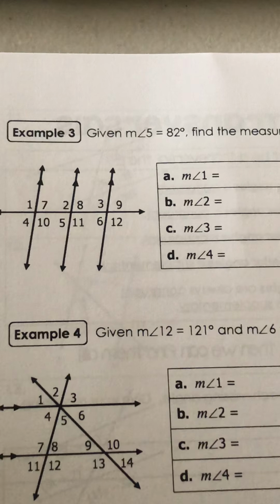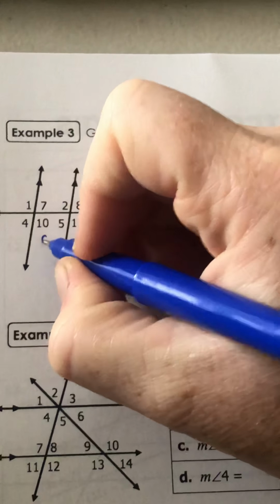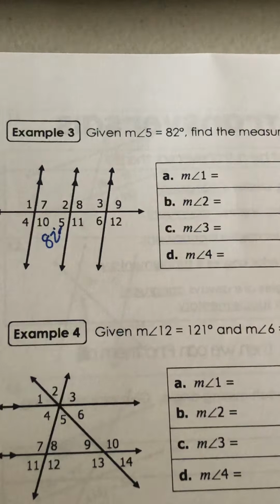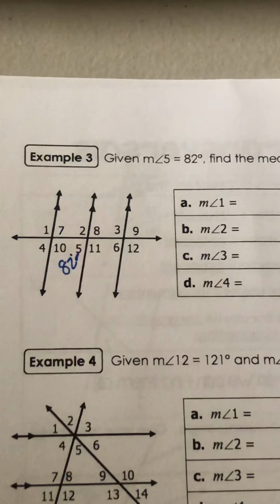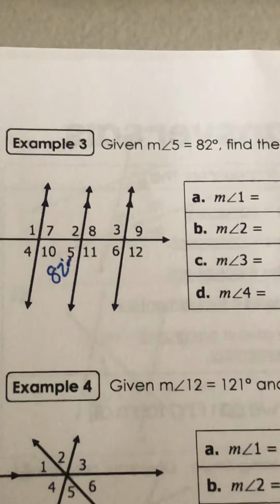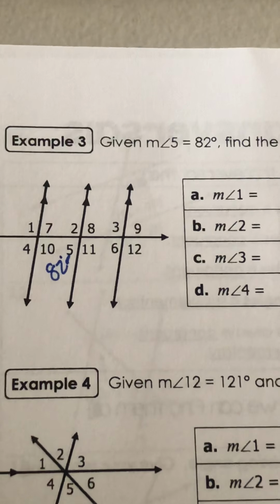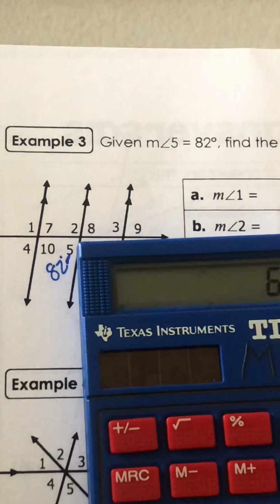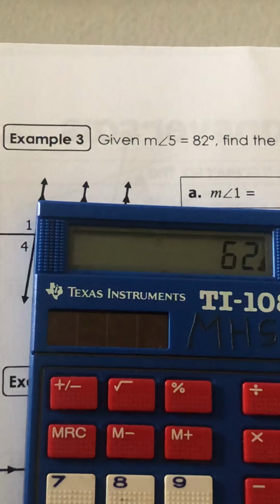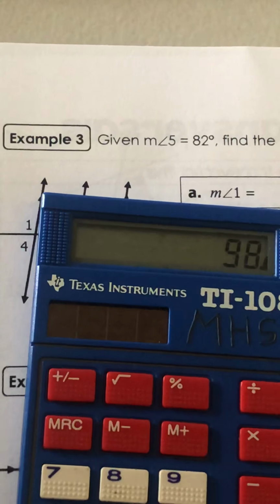Okay, example 3. Given the measure of angle 5 is 82 degrees, find the measures of the missing angles. So again, I'm going to just fill this out and then fill them in to the right. Okay, so 82 degrees is angle 5. And let's go ahead and do 180 minus 82 to find its supplement.